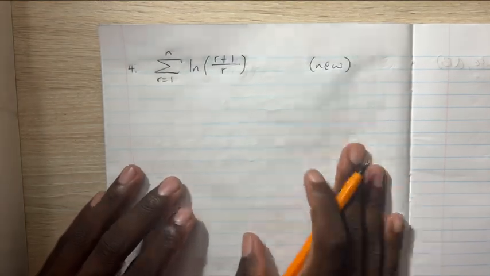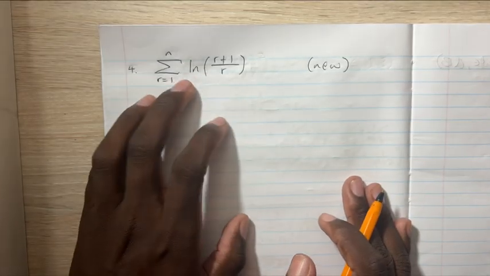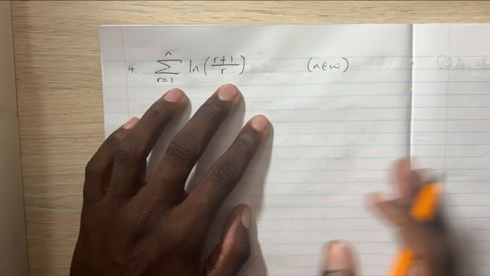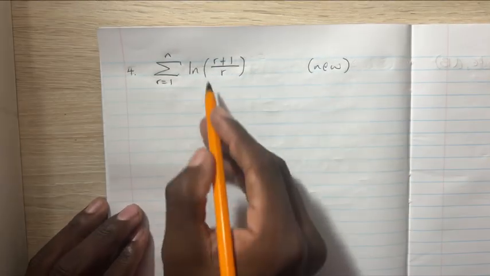This one is not on the document I sent because it's not a past paper question. I created this one just to show you guys how to deal with lns before I get to a slightly more complicated one for lns. Okay, let's do this one.